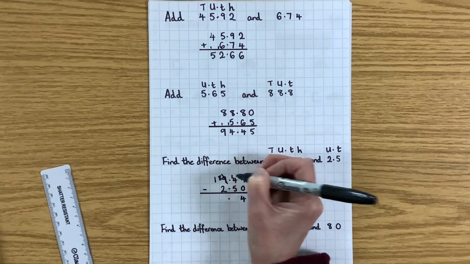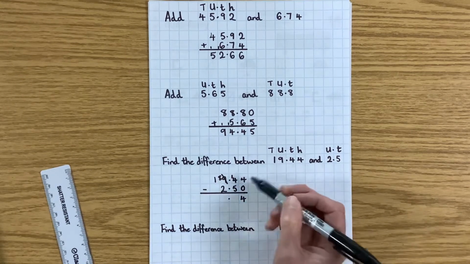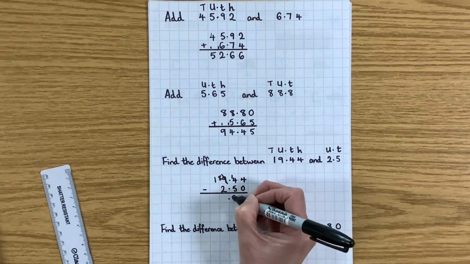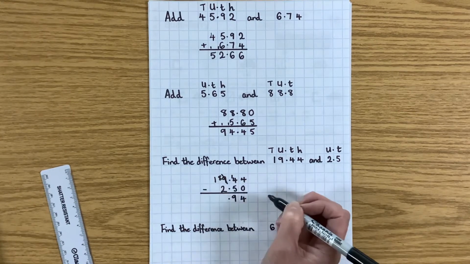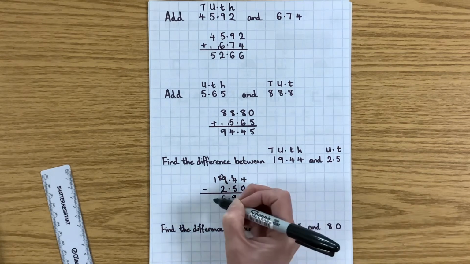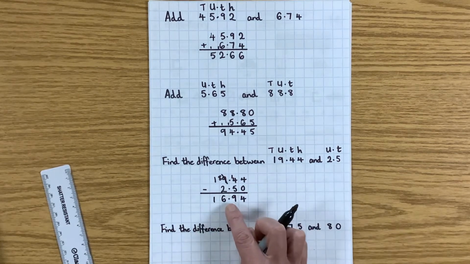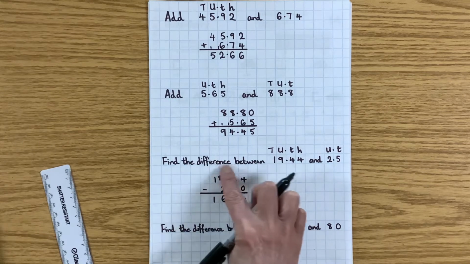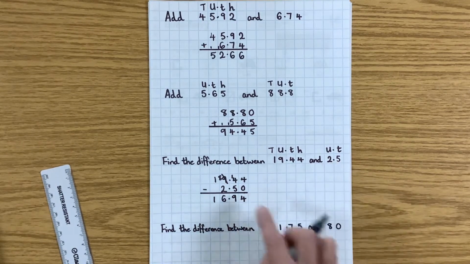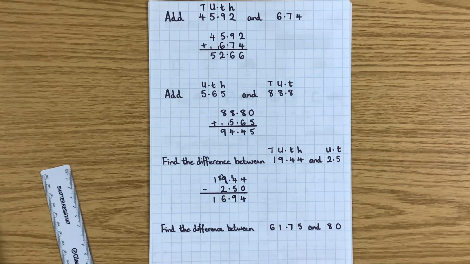So the 9 becomes an 8. Carry over that one. So now I've got 14 take away 5, which is going to be 9. 8 take away 2. And 1 take away nothing. 16.94. So the difference between 19.44 and 2.5 is going to be 16.94.